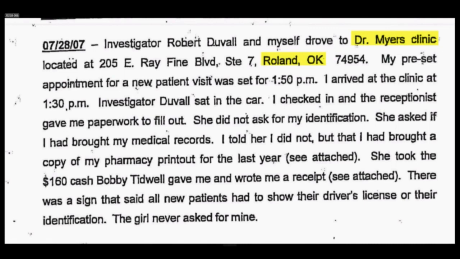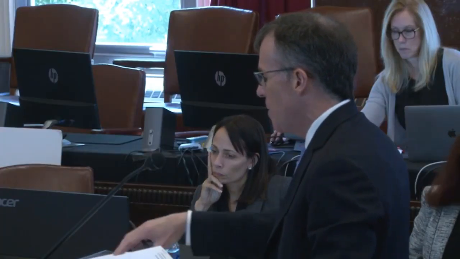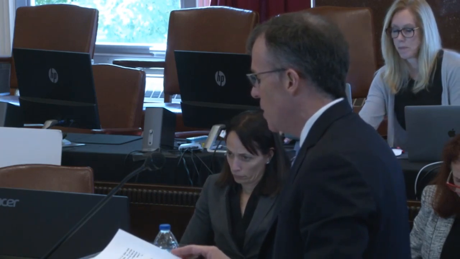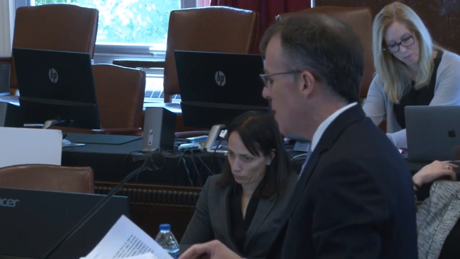I checked in and the receptionist gave me paperwork to fill out. She did not ask for my identification. She asked if I had brought my medical records. I told her I did not, but that I had brought a copy of my pharmacy printout for the last year. She took the $160 cash Bobby Tidwell gave me and wrote me a receipt. There was a sign that said all new patients had to show their driver's license or their identification. The girl never asked for mine. You see that? I do.